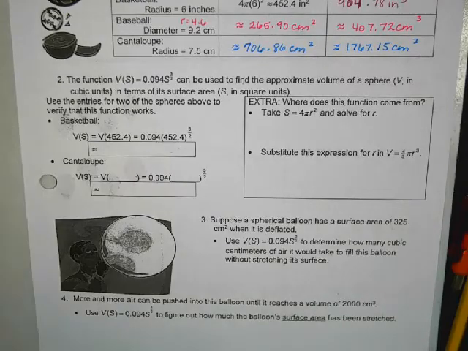All right, so on problem number 2, they've given me a function, volume in terms of surface area, equals 0.094 s to the 3/2. This formula can be used to approximate the volume if you are given the surface area.